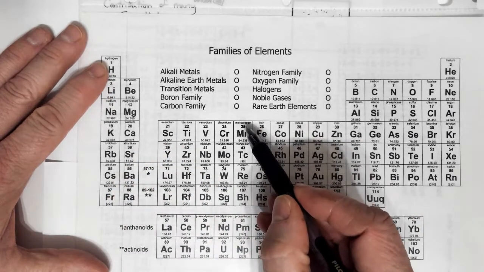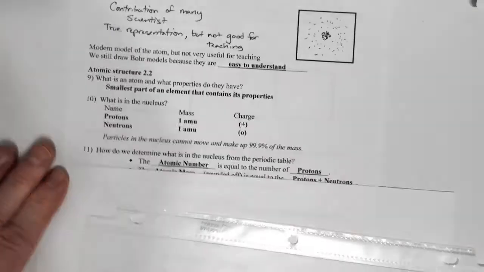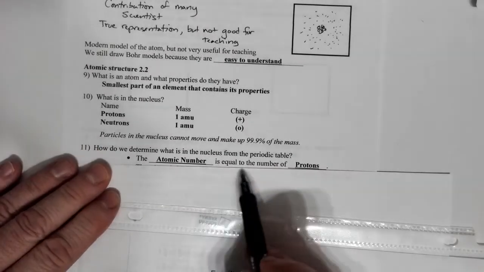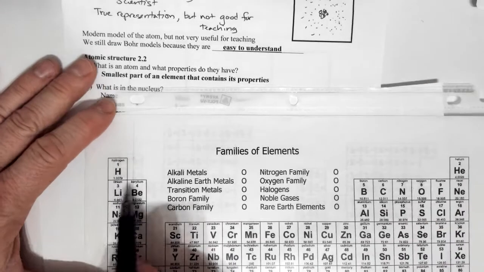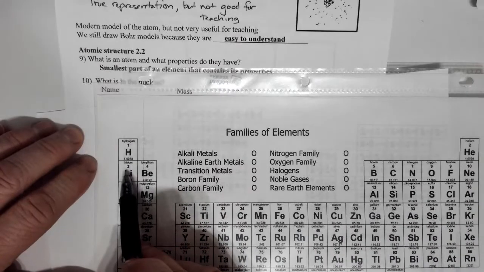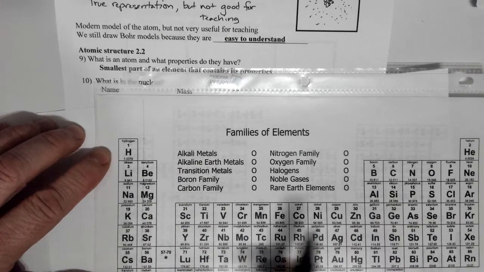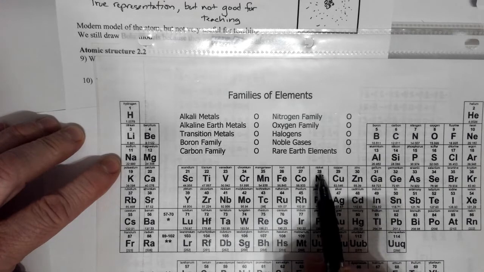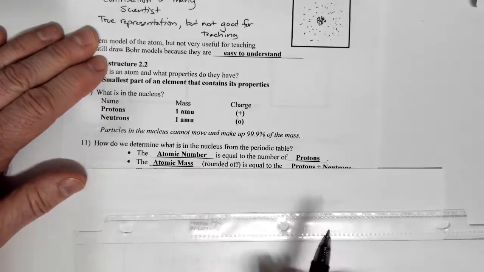In the box, we also have a number, which is called the atomic number. The atomic number is actually the number of protons within that element. So that means that lithium over here has 3 protons in all of its atoms. Boron has 5. Nickel has 28 protons in all of its atoms. If it doesn't have 28 protons, it is not nickel. That's its identifying mark. Okay? So the proton number is defined as its atomic number.